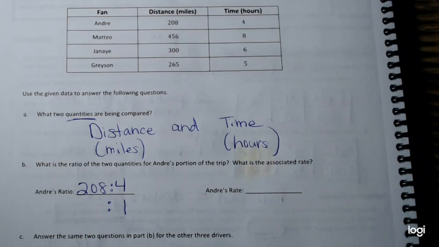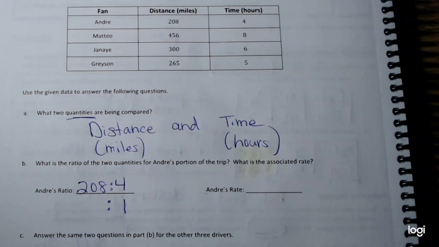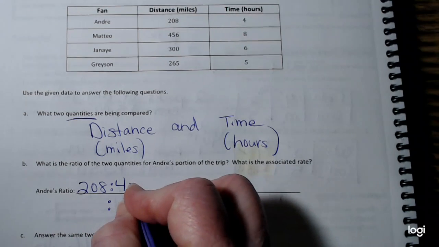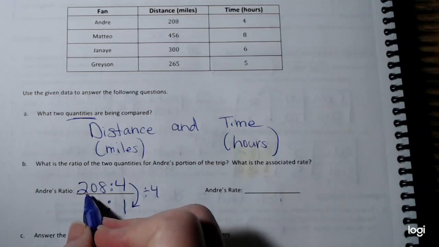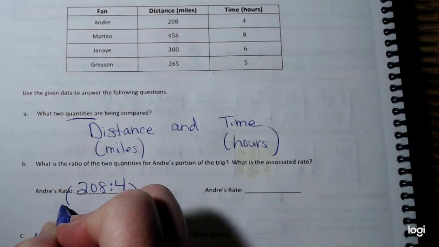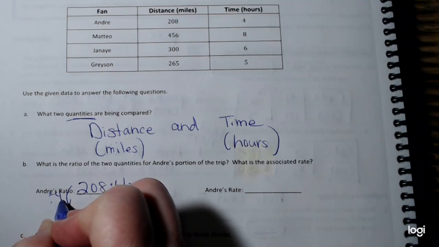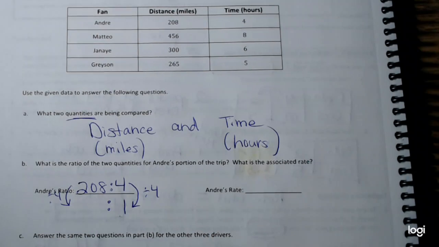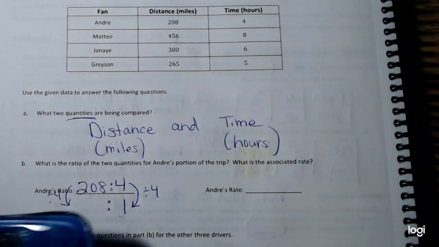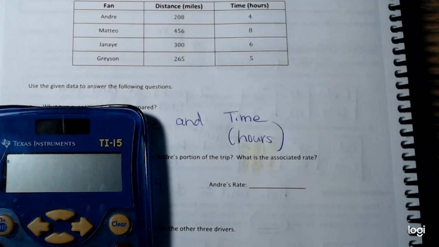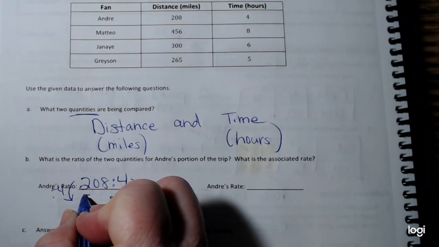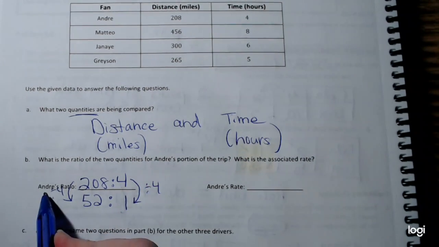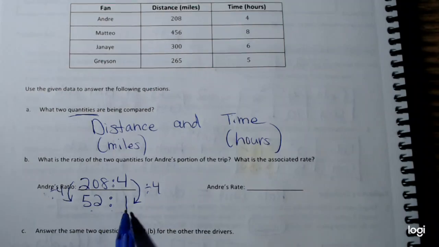Well, in order to go from 4 to 1, I had to divide by 4, which means over here I have to divide by 4. So we need to do 208 divided by 4, and I have 52. So I found out Andre is 52 miles per hour.